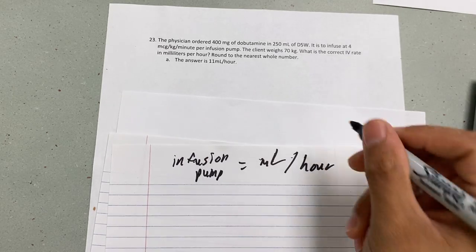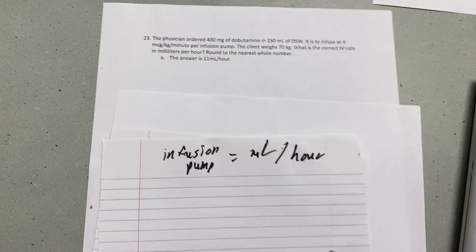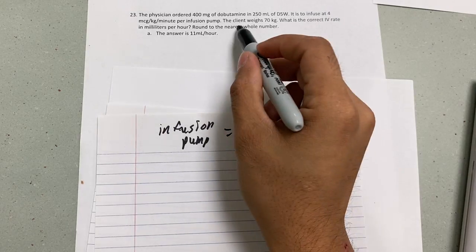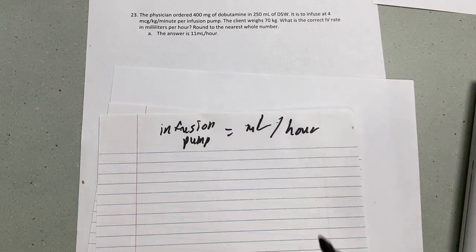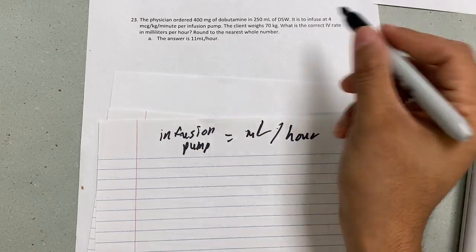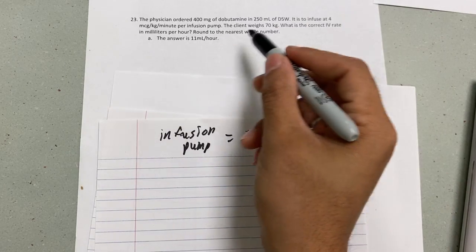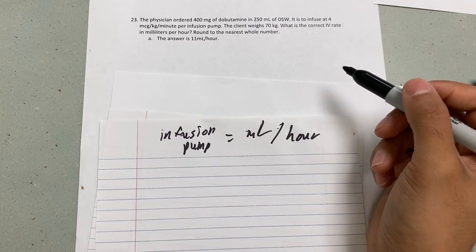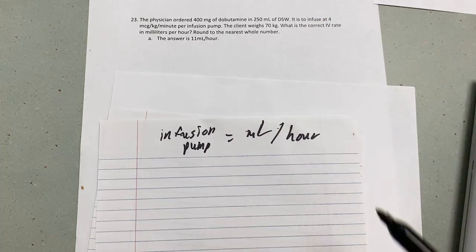Okay, so I know I have to find my answer in milliliters per hour if they're going to ask for an infusion rate. The client weighs 70 kilograms. What is the correct IV rate in milliliters per hour? Oh, and we found that through the infusion pump, but they're telling it to us anyway. Milliliters per hour, round to the nearest whole number.